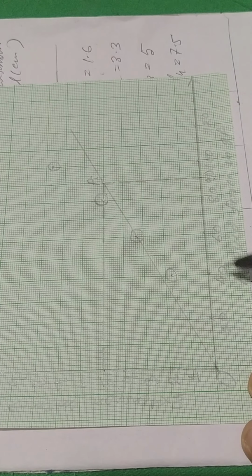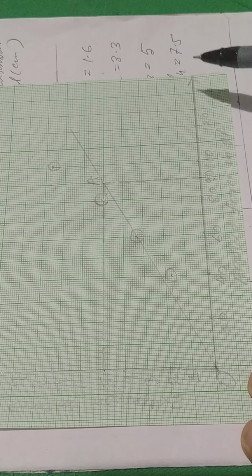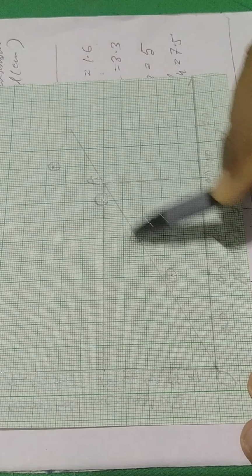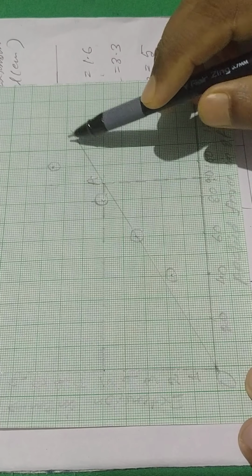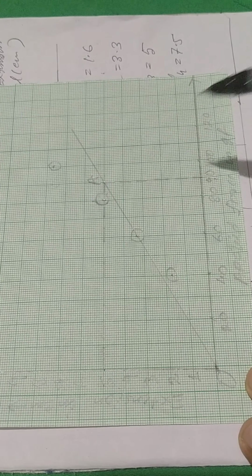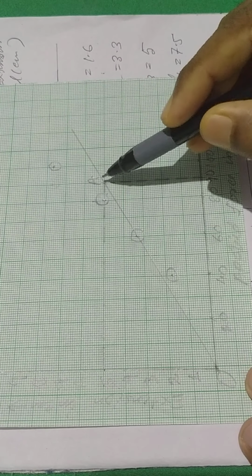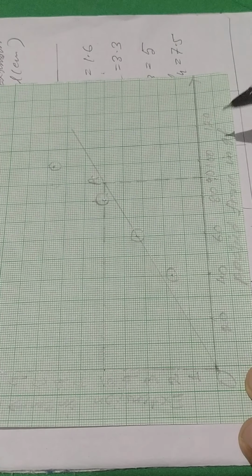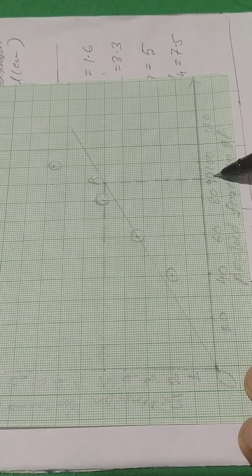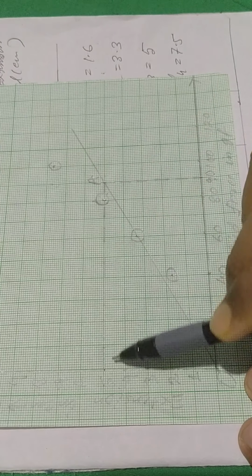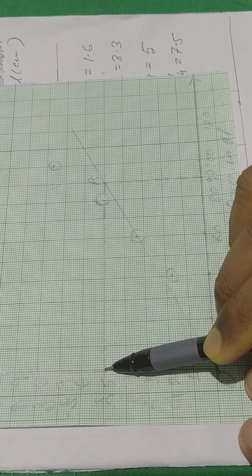Plotting the different values, 40 gram, 60 gram, 80 gram, 100 gram, your graph is like this. From this graph, we have to take a point. Say we take point A. Corresponding to point A, the load is 90 gram and the corresponding extension is 5 centimeter.